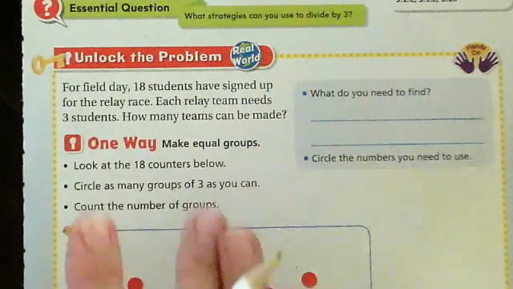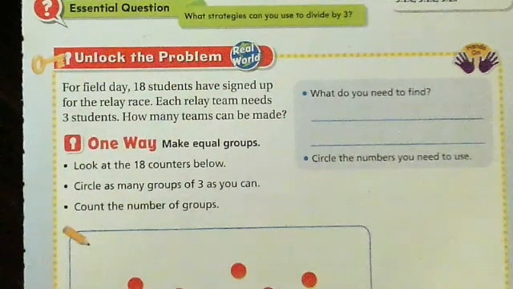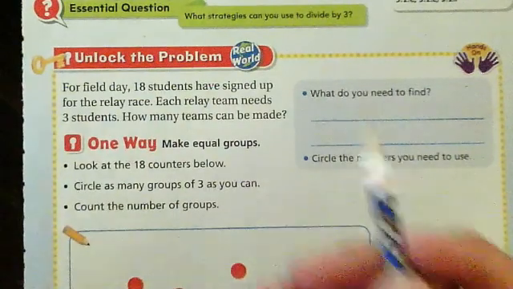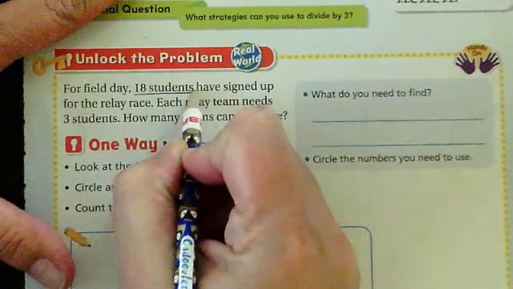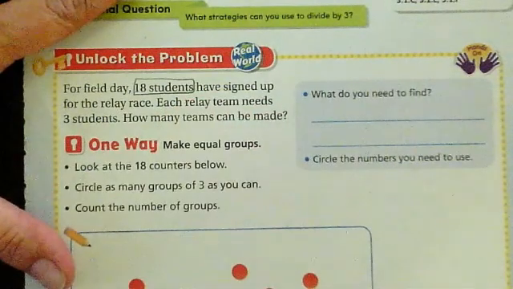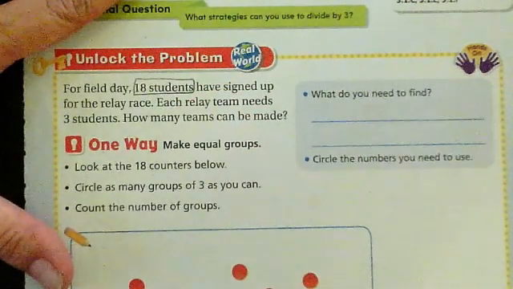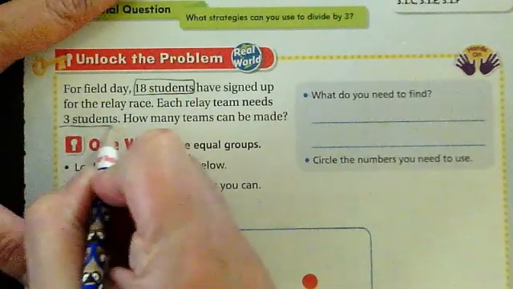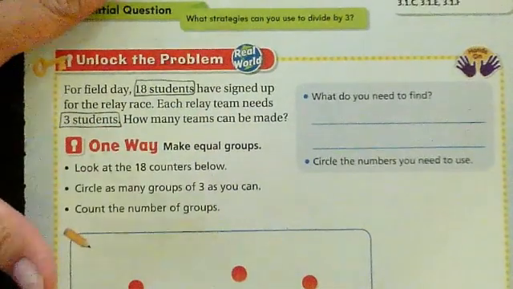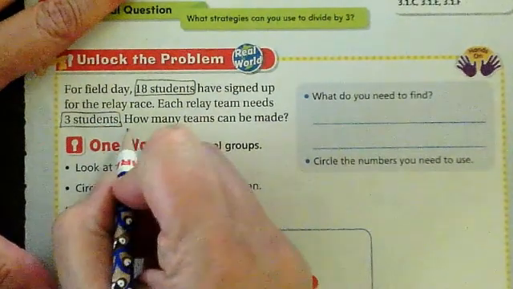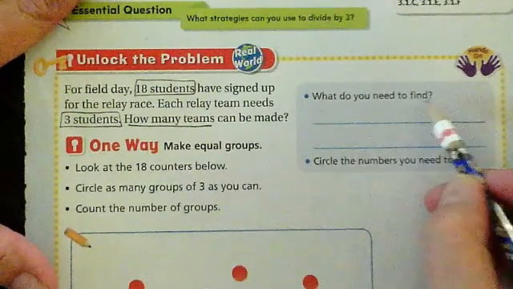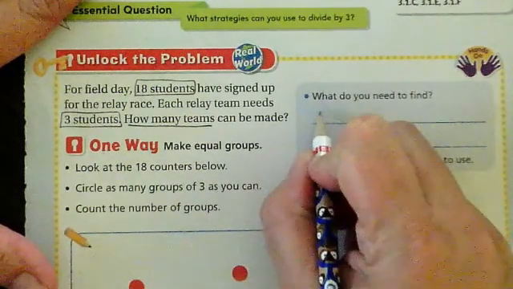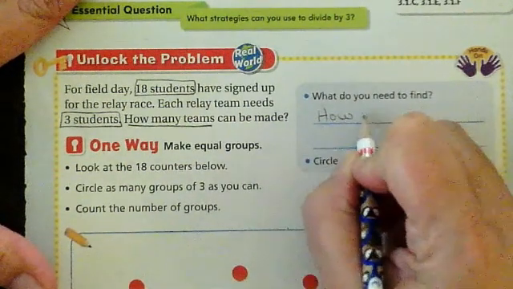Okay, I understood all those words, so now I'm going to go back and read for the information I need. For field day, 18 students have signed up for the relay race. Each relay team needs 3 students. How many teams can be made? So how many teams is what I'm looking for. So what do I need to find? I need to find how many teams.